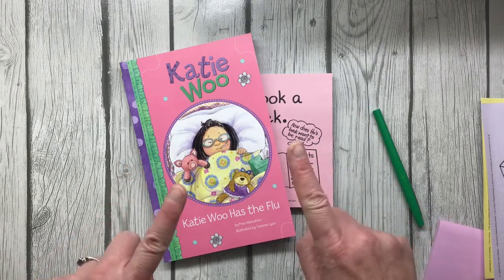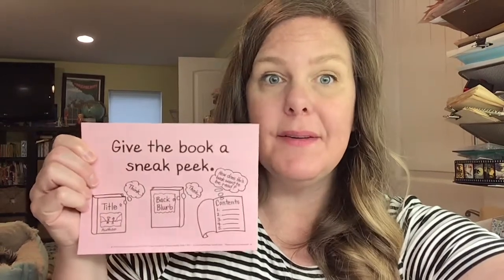Set, go. Hi, readers. Today we learned about how a book wants to be read. We looked at a couple clues that the author and illustrator provided to tell us how a book wants to be read. We look at the title, we look at the back blurb, and we look at the table of contents. We often even read just a smidge of the story to try out how we think it should be read.